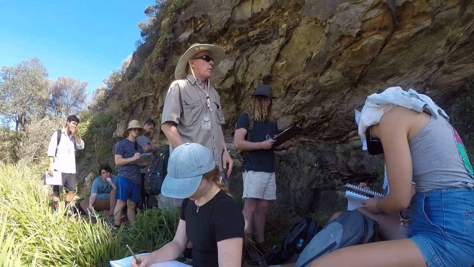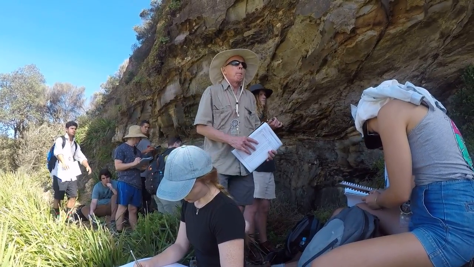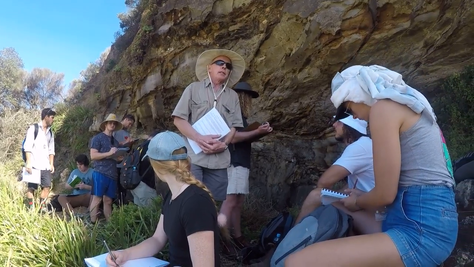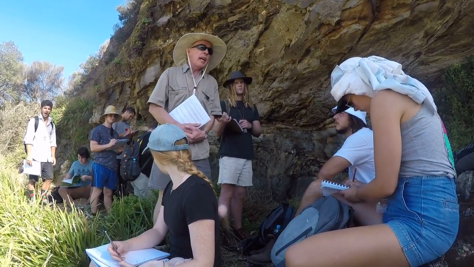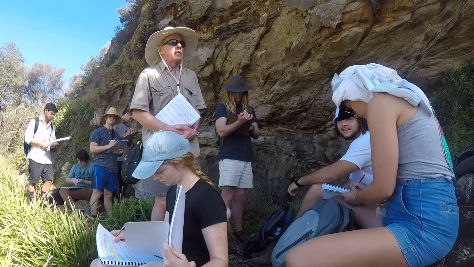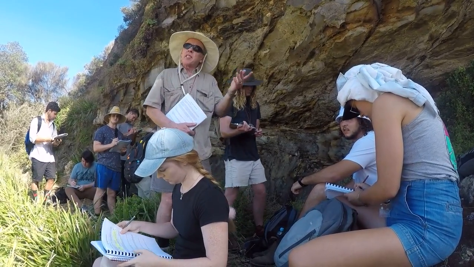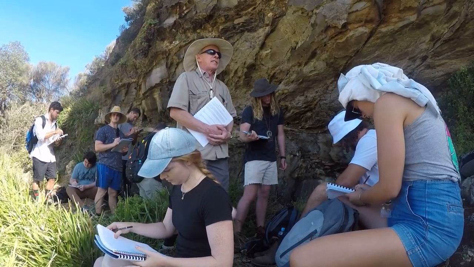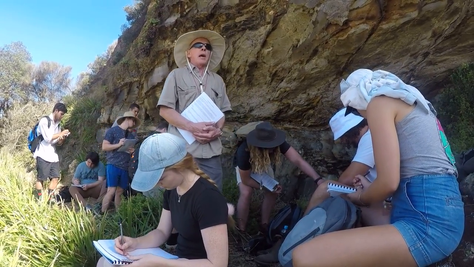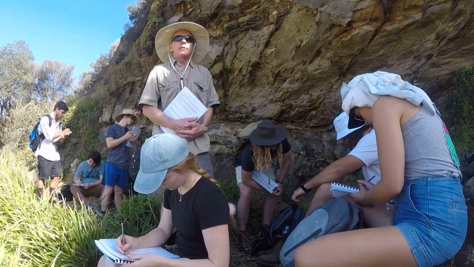What would you call the rock type? Low grade, strongly foliated. Yeah, slate. What's the other option? Phyllite. There's a bit of a fuzzy boundary between those. I'm happy with slate. Are you happy with slate?